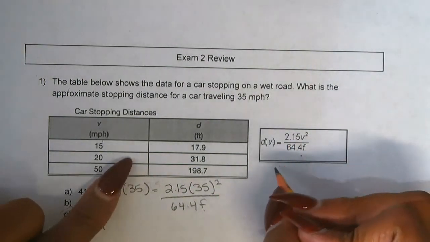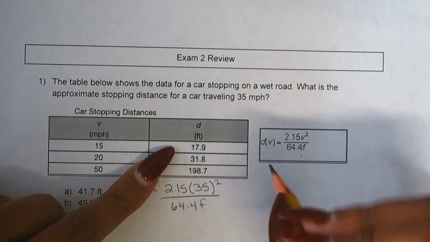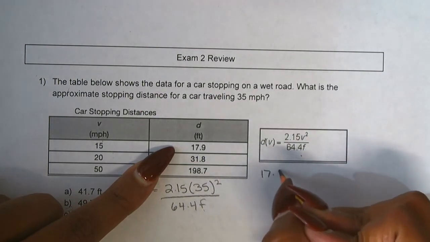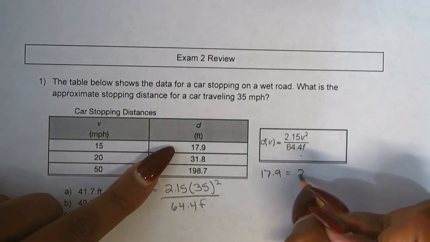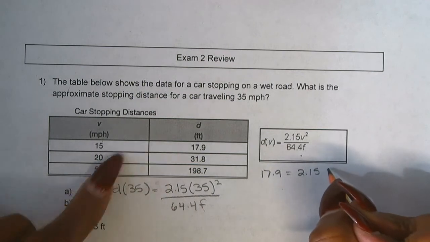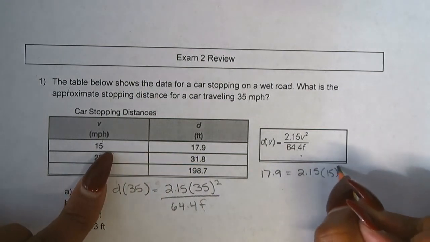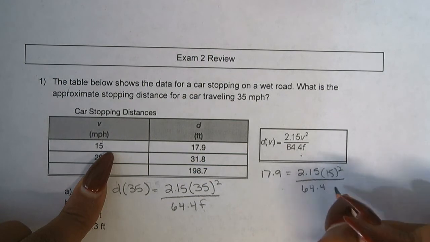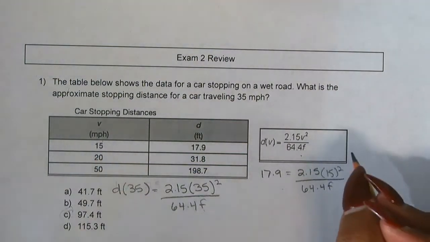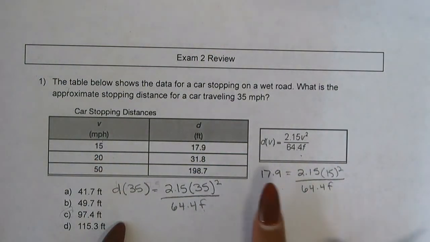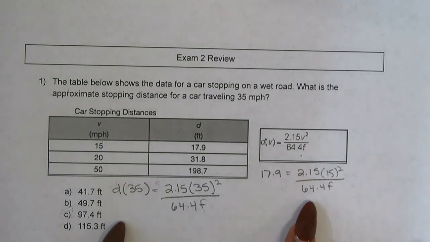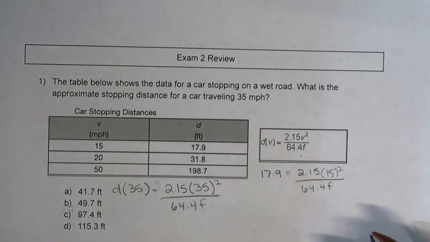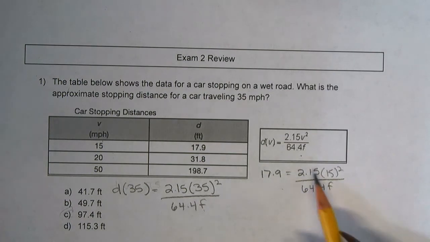So I'll take my first set of data points, which is 17.9 should equal 2.15 times 15 squared all over 64.4f. Now see the difference between these two different equations? This one I only have one variable to solve for versus here I have two. So let's go ahead and see what happens if I try to solve for f.